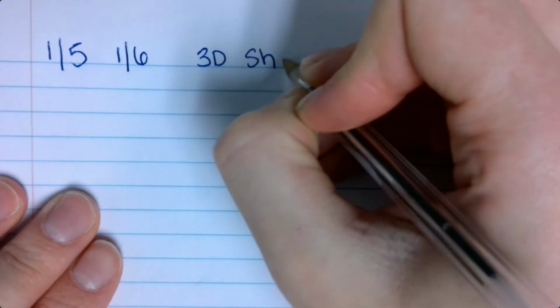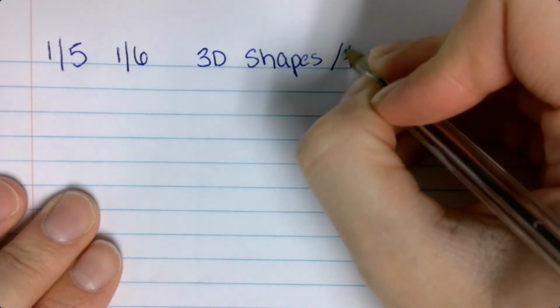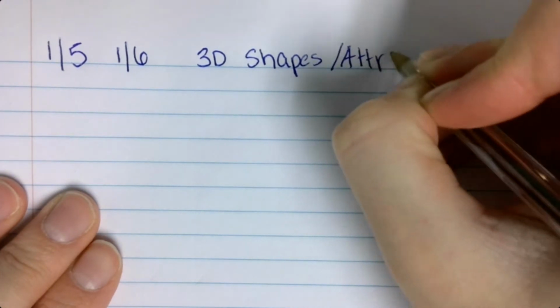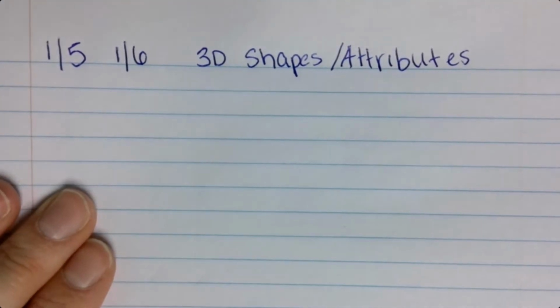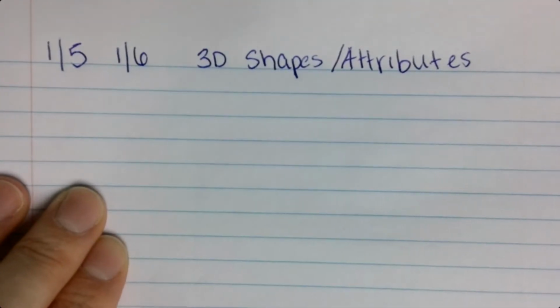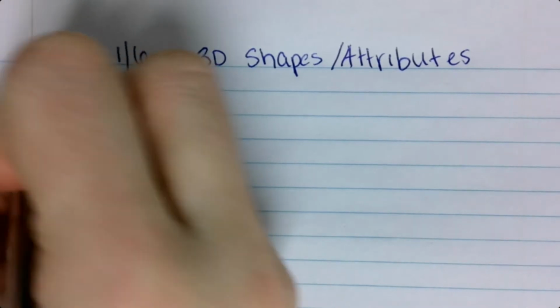We are looking at 3D shapes and their attributes. Okay? And that just means their characteristics, the parts of them. Alrighty? So, the first thing we need to know is there are two types of 3D shapes.